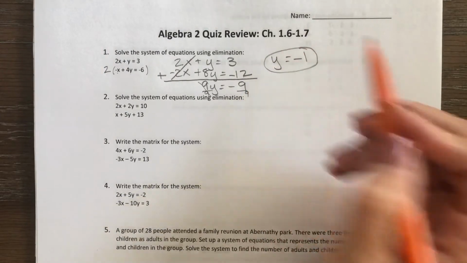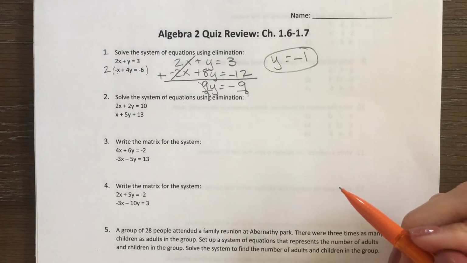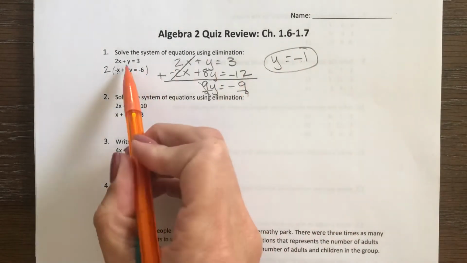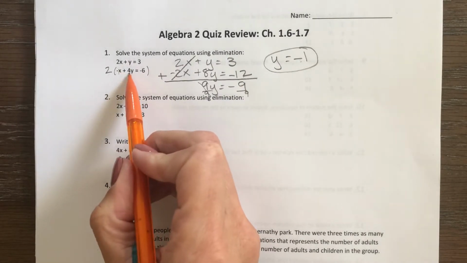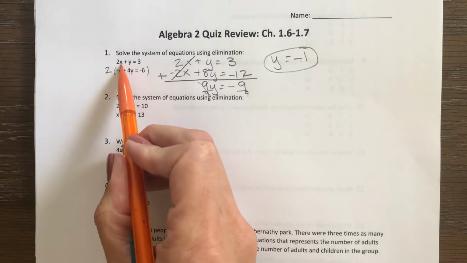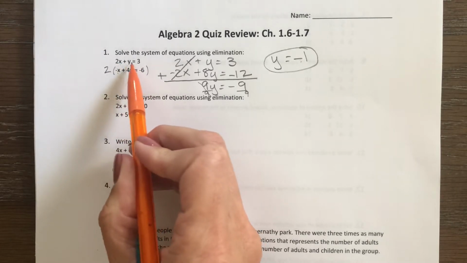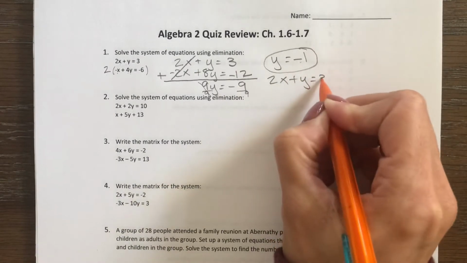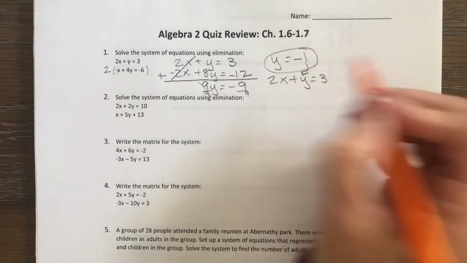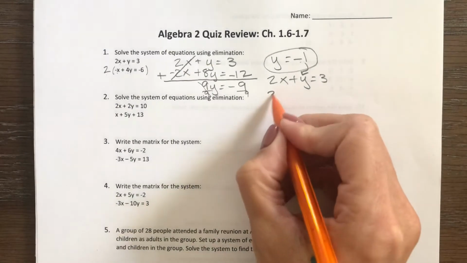So I have my y value. Now I'm going to find my x value by plugging in the y value. You're going to choose one of the original equations. It doesn't matter which one you choose. It'll come out the same. So I'll just use this top one here, and then plug in the negative 1 for y there.